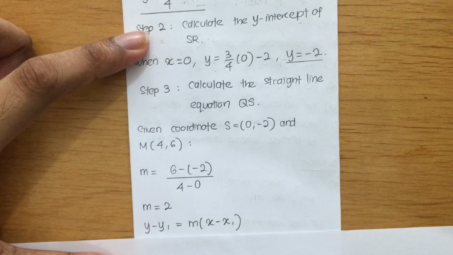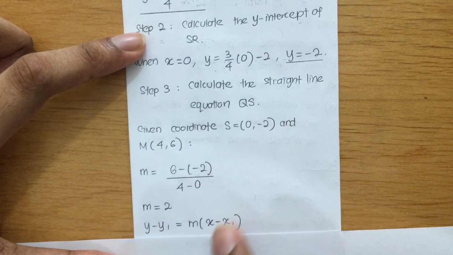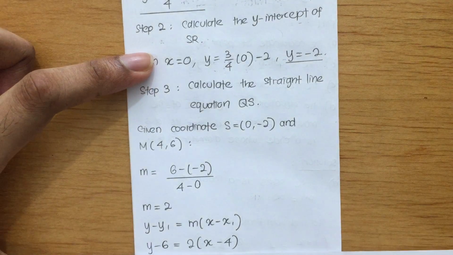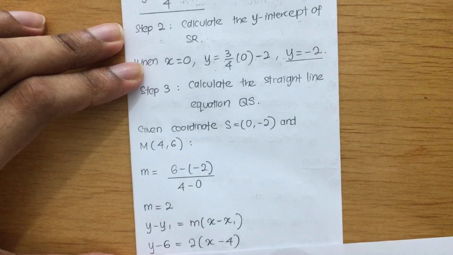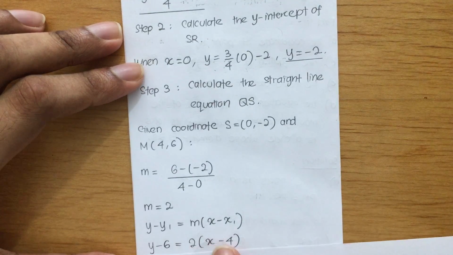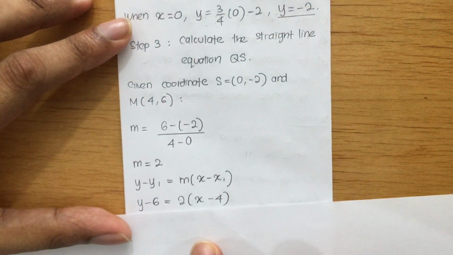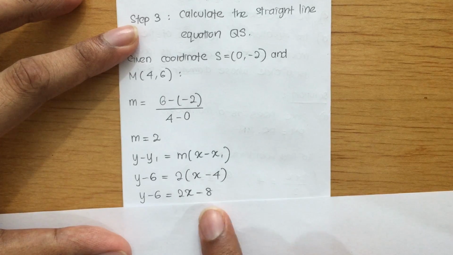So from here, you form a straight line equation: y minus y1 equals m in a bracket x minus x1. You can substitute either one of the points. In this case, I use point M to substitute into the equation. y minus 6 equals 2 in a bracket x minus 4. You expand the 2, and you should get y minus 6 equals 2x minus 8.